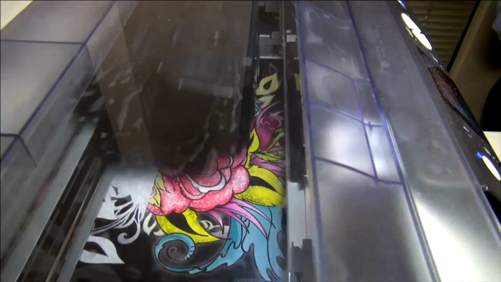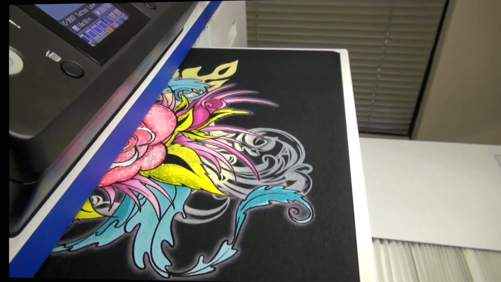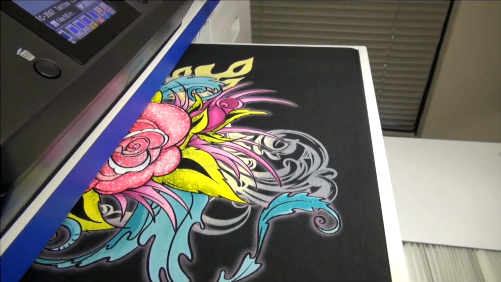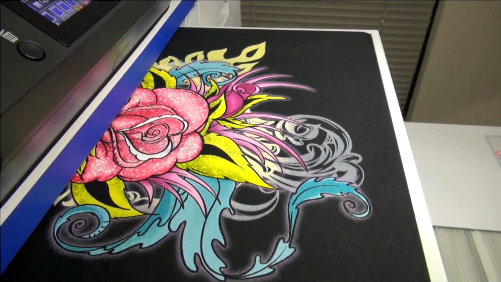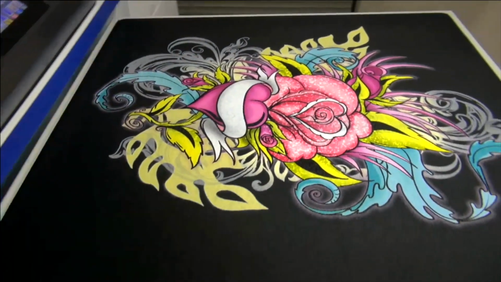The printer prints exactly what you create. There's no vector art, it's all raster, which means artwork in equals artwork out. You just need to make sure it's a decent quality. Now with direct-to-garment printing, it's wonderful for t-shirts and natural fabrics, cotton, basically.